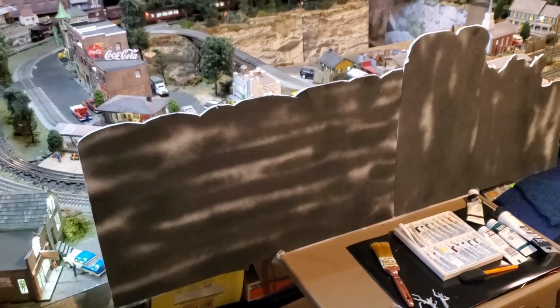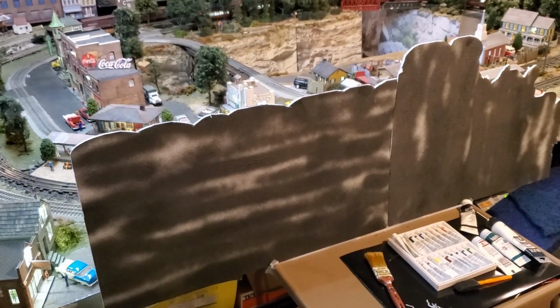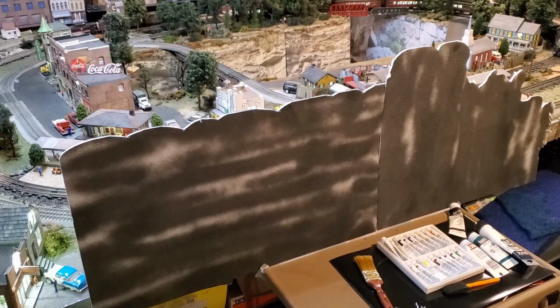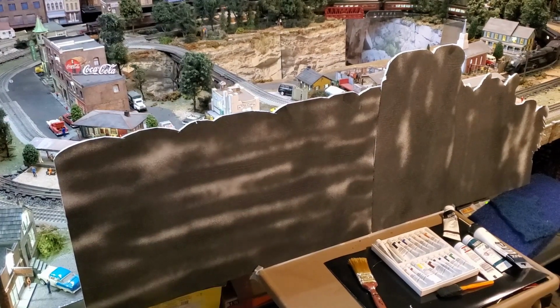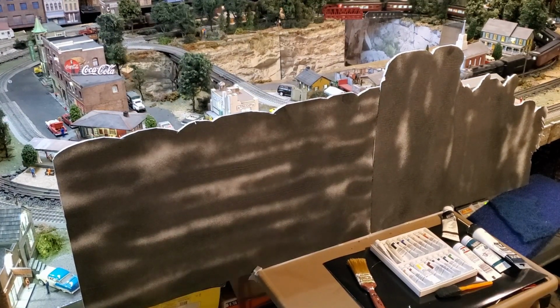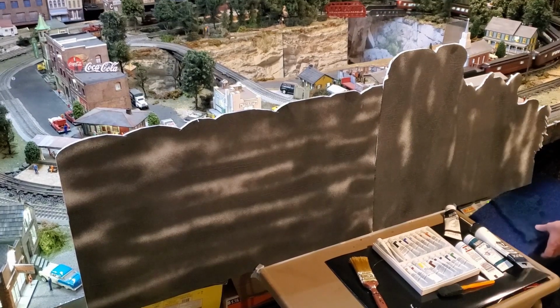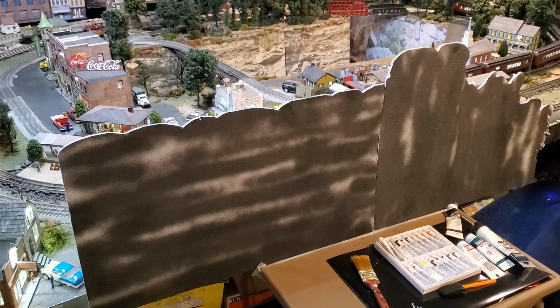The foliage or branches and stuff for the forest, I'm going to make them just the same way that I make the ones for my trees. I'll have a link to how I make trees, that other video I made. I'll have a link to that at the end.